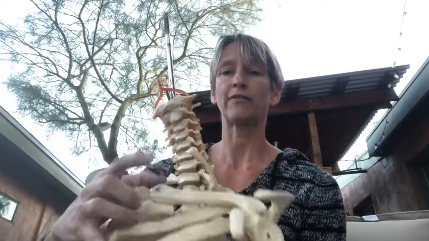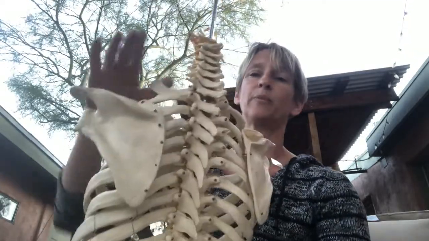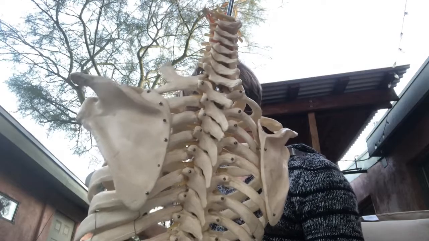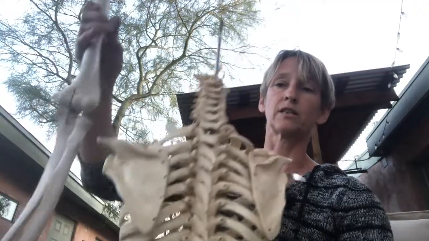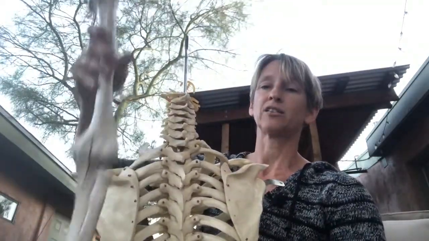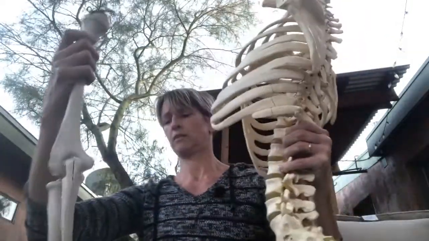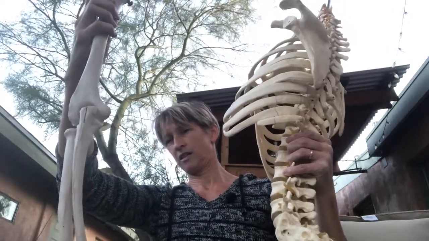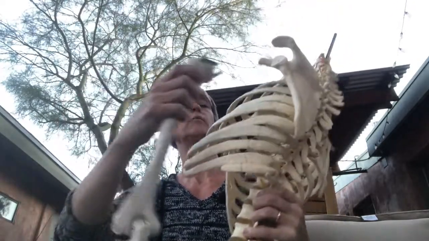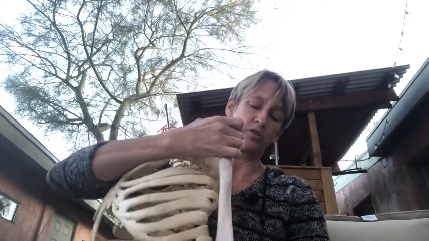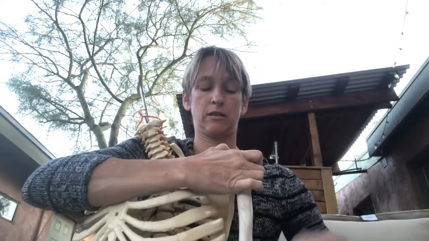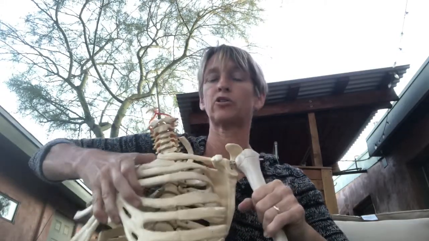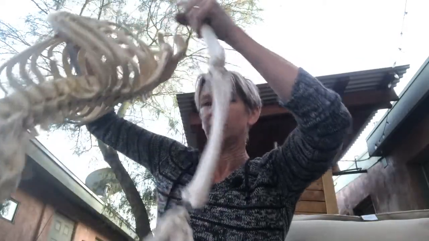Okay, so the shoulder girdle is the scapula and the clavicle. Okay, the scapula and the clavicle make up the shoulder girdle, and they attach the upper extremity, which is the arm here, to the axial skeleton. Okay, so let's see. This is a left arm. Okay, so like this. So that's part of the appendicular skeleton. The shoulder girdle and the upper extremity are appendicular skeleton.